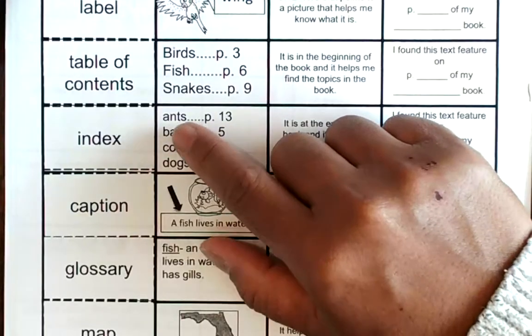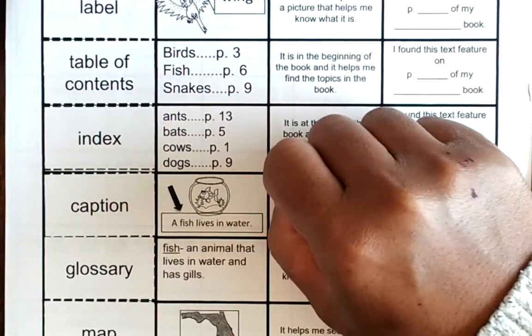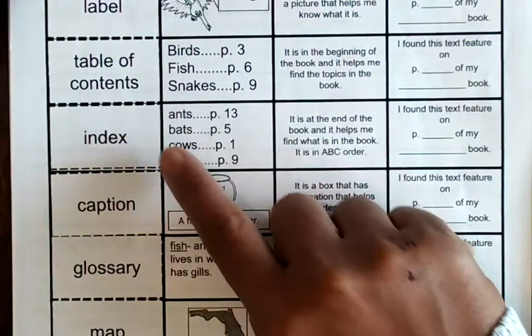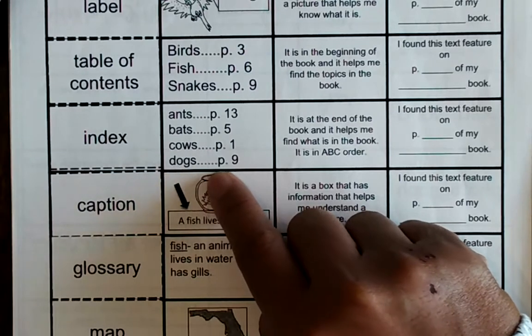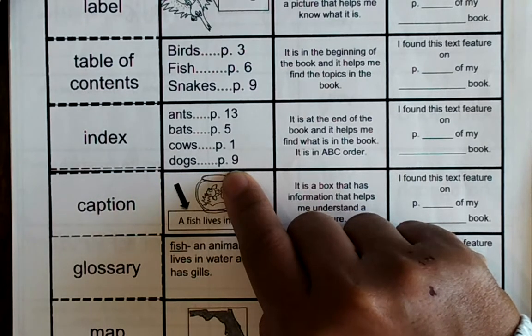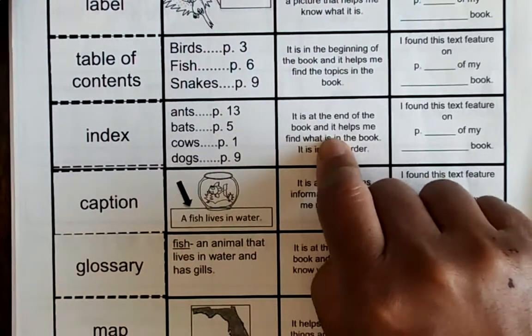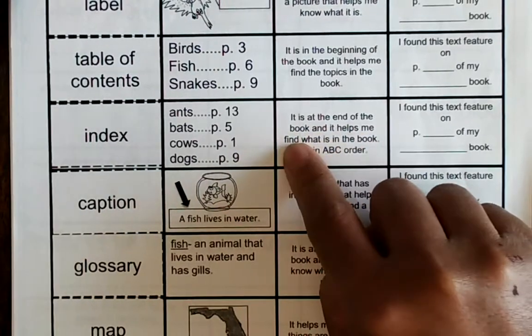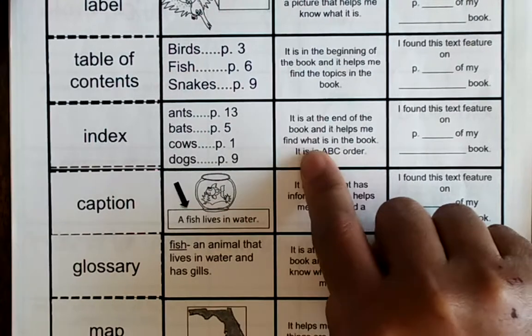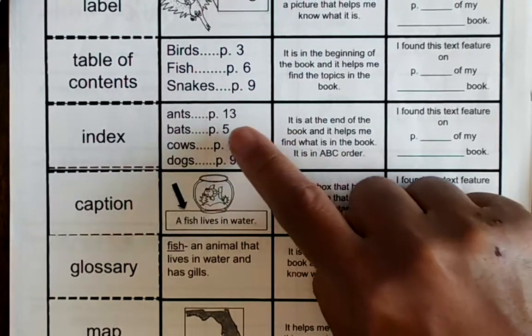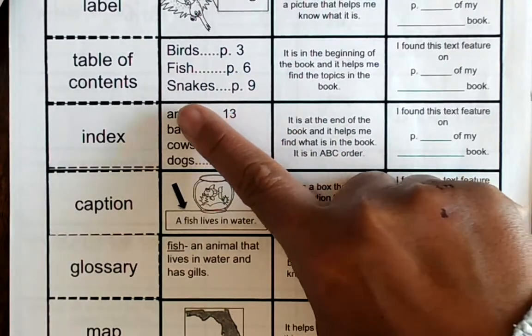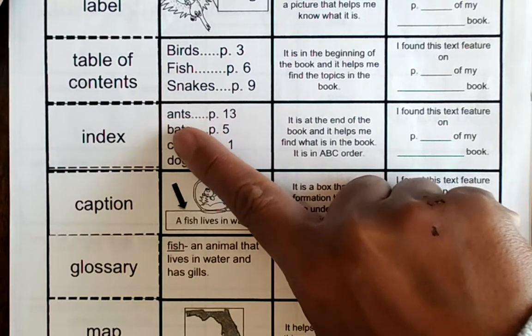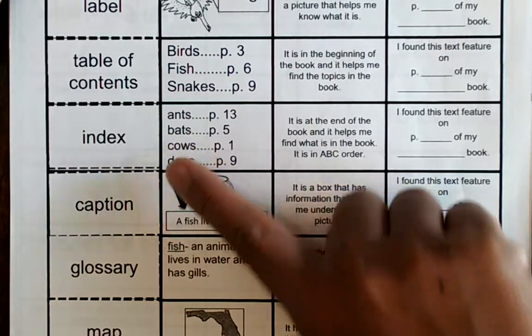Okay, if you wanted to know more about dogs, you would turn to the index and find out on what pages you would find information about dogs. In here, index is described as being at the end of the book, and it helps me find what is in the book, and it is also in ABC order. And you can see here, look at that, A, B, C, D.